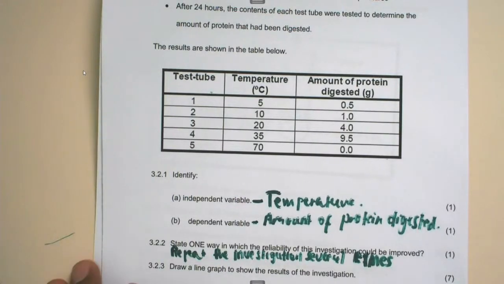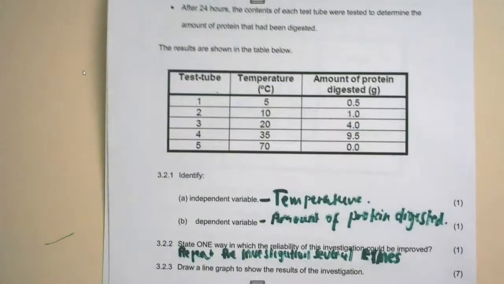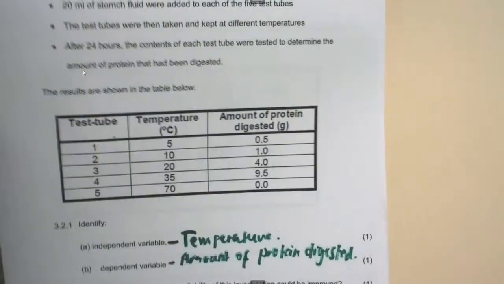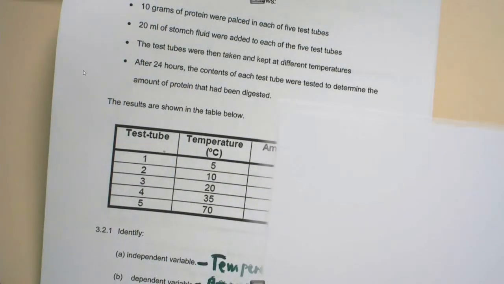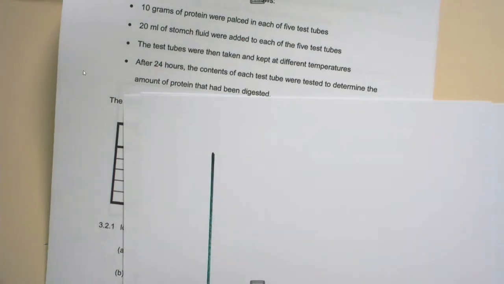Now question 3.2.3 requires the line graph to be drawn for the investigation. We have temperature as our independent variable, and we have the amount of digested protein as our dependent variable. So when drawing a graph, we place the independent variable on the x-axis and the dependent variable on the y-axis. And remember, what is important when drawing a graph is that your graph must have a title and you must place the variables on the correct axis.